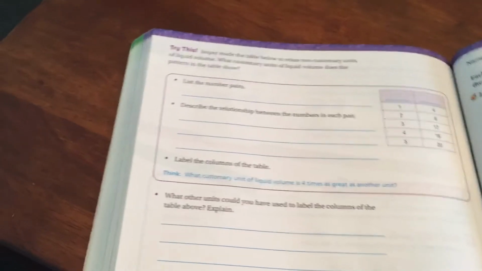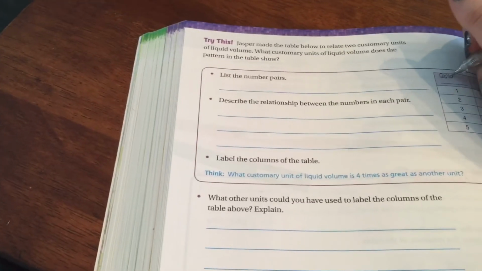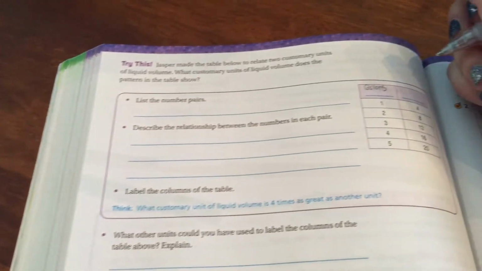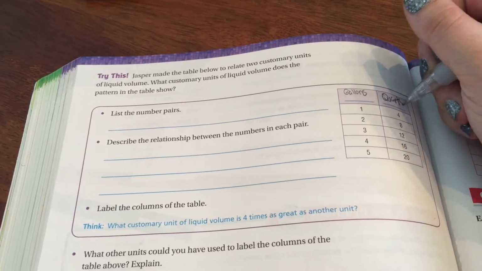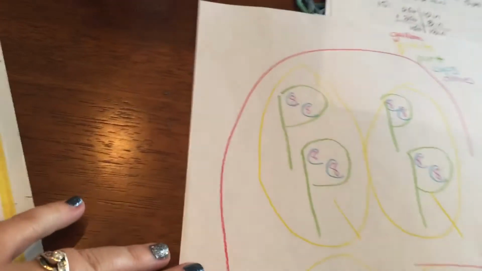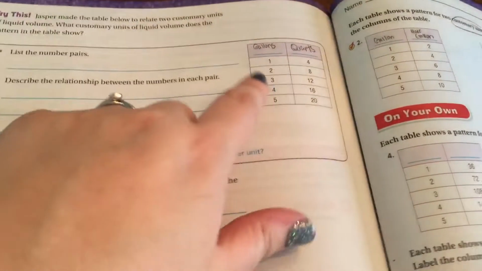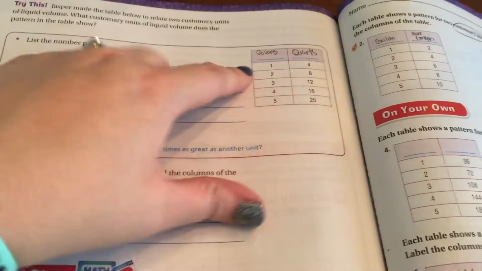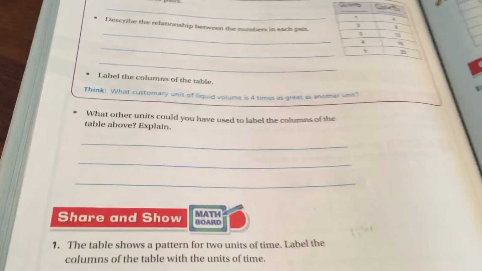This could be gallons and quarts. You could also do quarts and cups, because if you look at 1 quart, there are 4 cups in there. So for every quart, there could be 4 cups. So this could be quarts and cups. There's a couple different answers to this one.